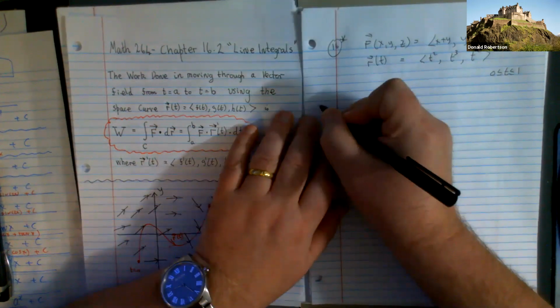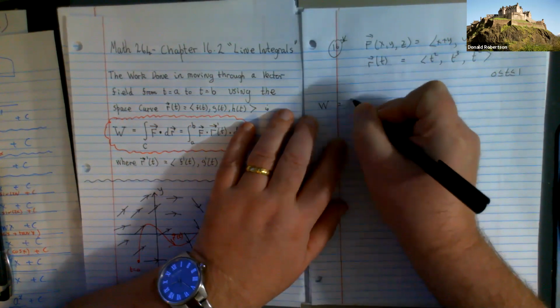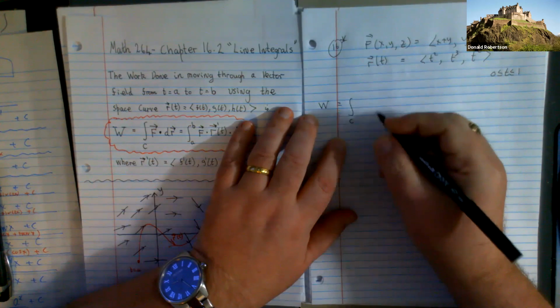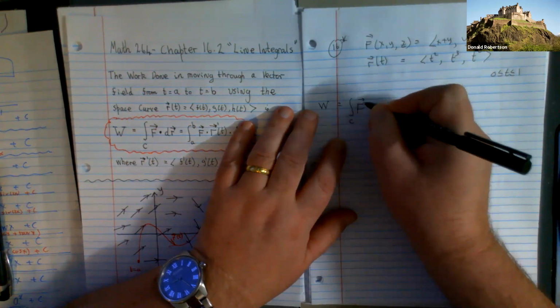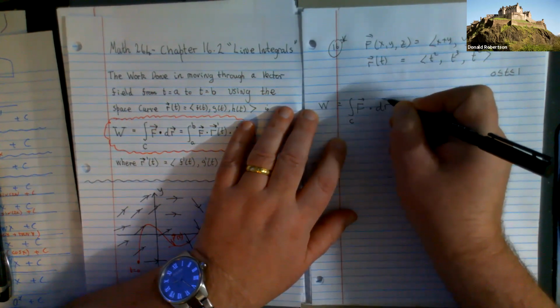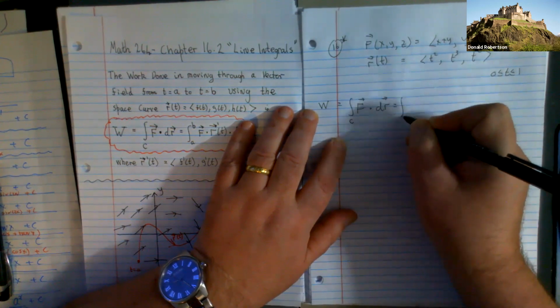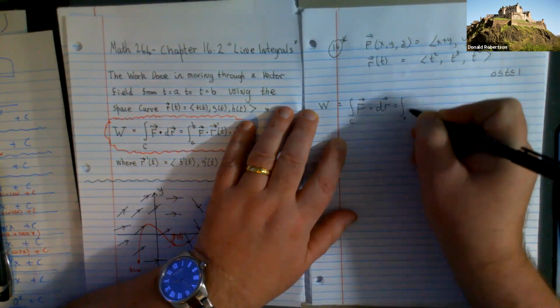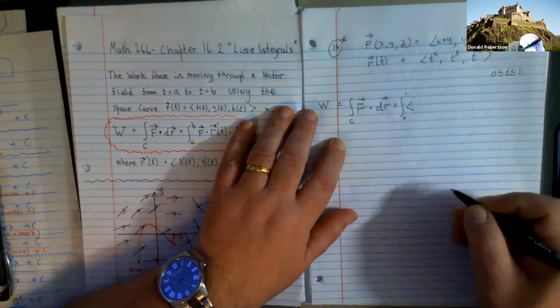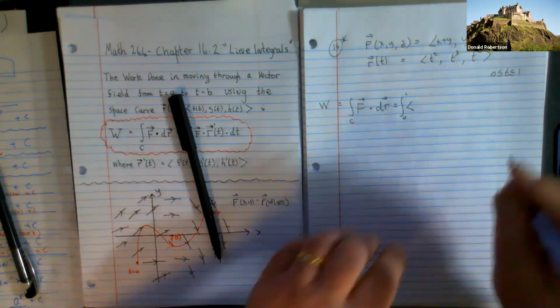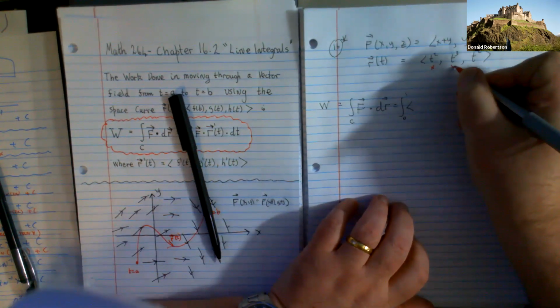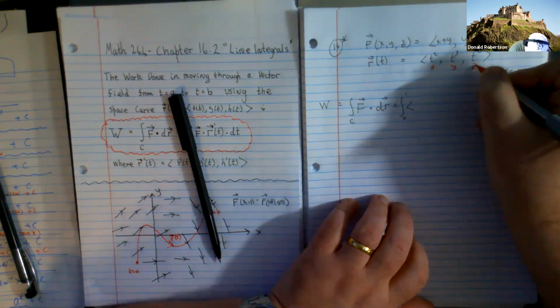Okay, so the work done is going to be the line integral of F dot dr. In this case, it's going to be the integral from 0 to 1. Let's get all the pieces here. That's going to be my x, that's going to be my y, and that's going to be my z.